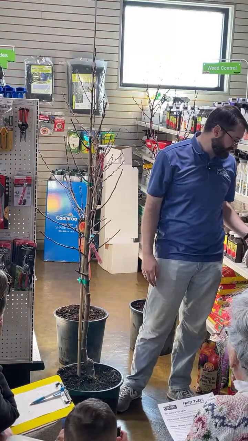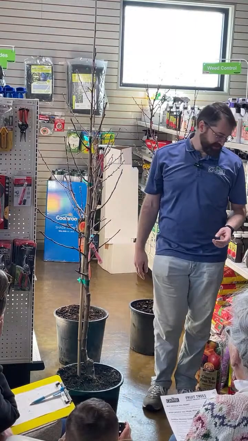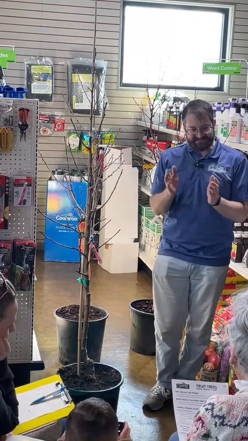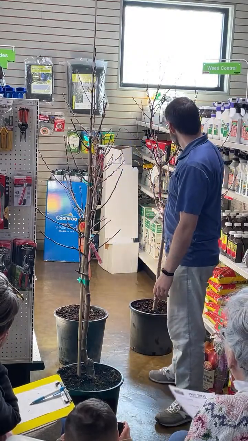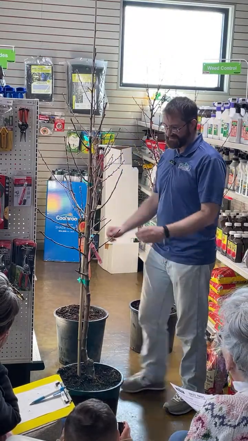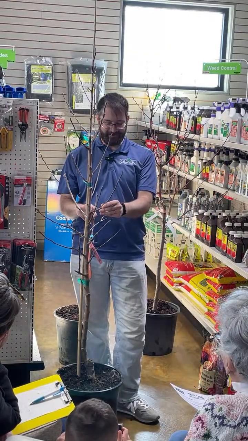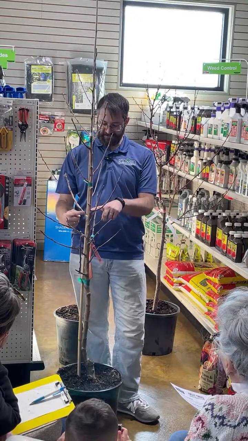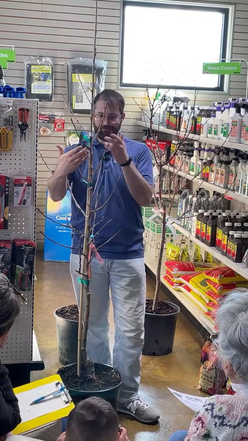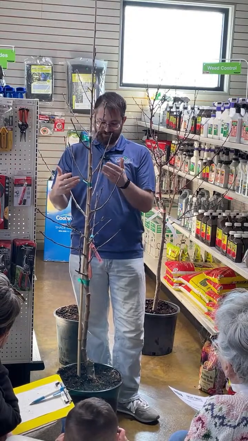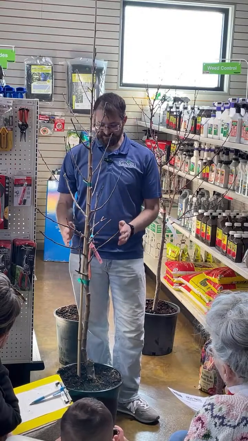And then you want to look for branches that have weak crotch angles. Normally, according to this, that is less than a 60-degree angle. In general, that's maybe almost a 90-degree angle right there. So that's a good angle. Again, the growers that we bought this from have been training it well, trying to keep those angles from being too tight.